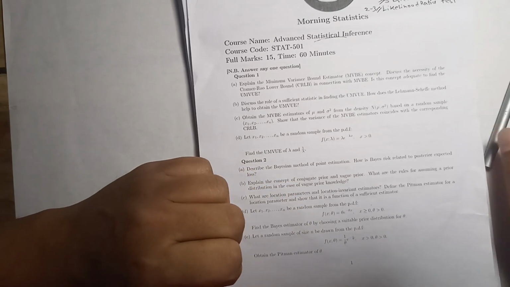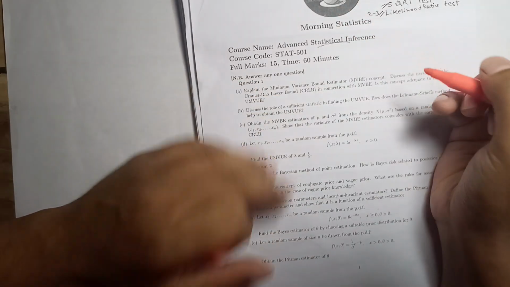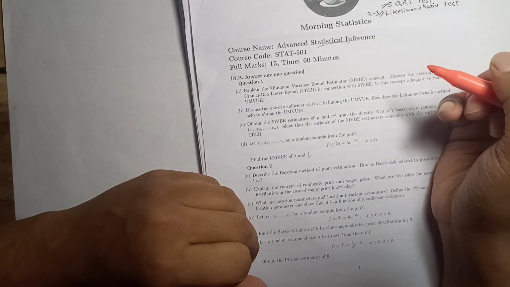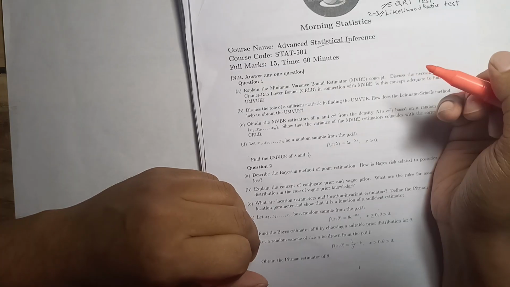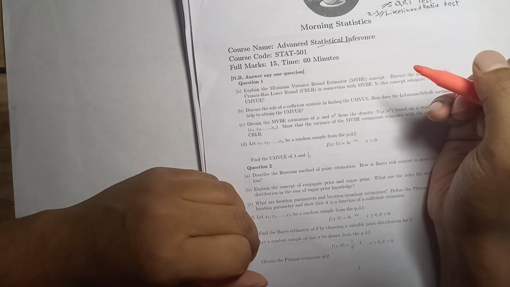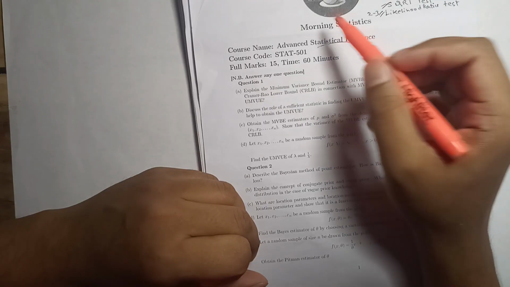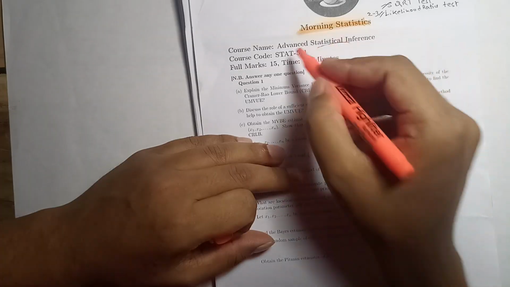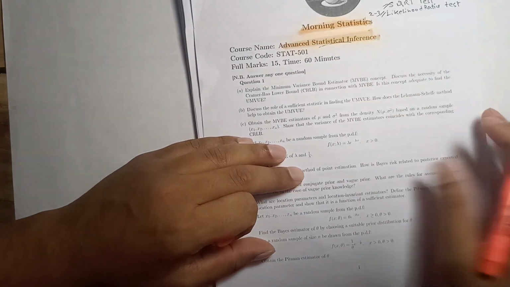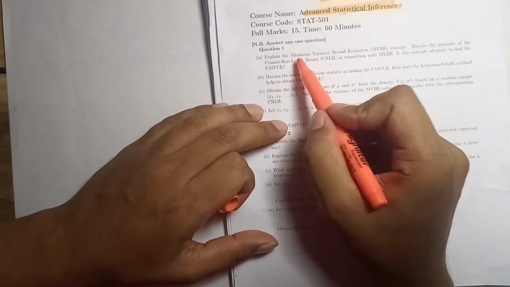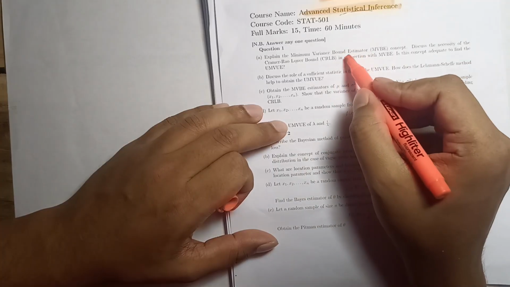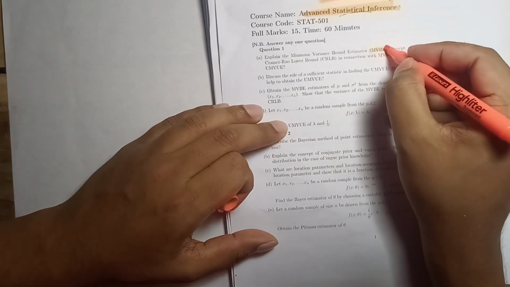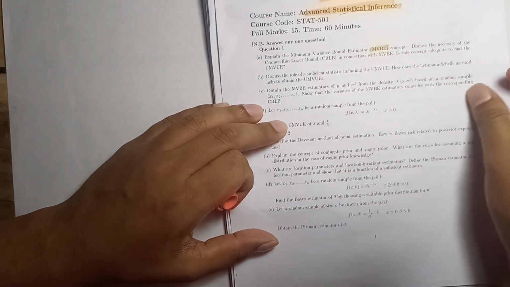Hello everyone. Today we will cover previous year questions. These are the real life questions that have been asked in the university exam papers. So in statistics today we will discuss advanced statistical inference. The first question is: explain the minimum variance bound estimator, MVBE, concept.